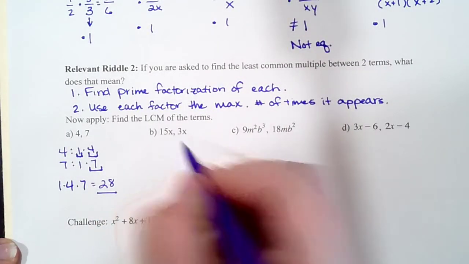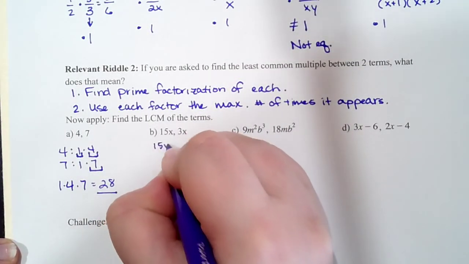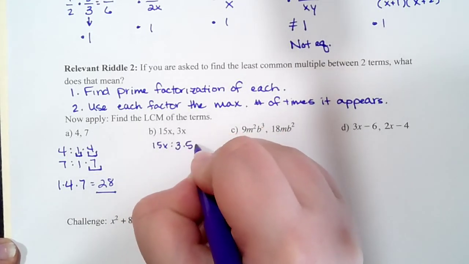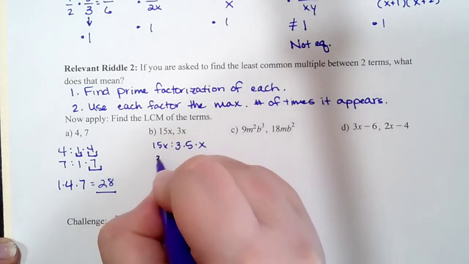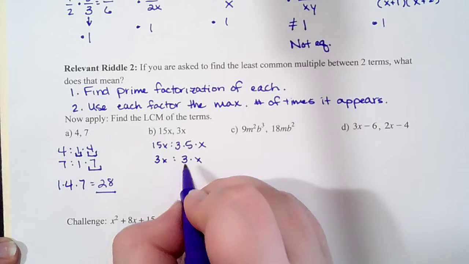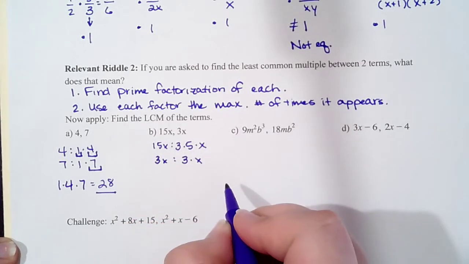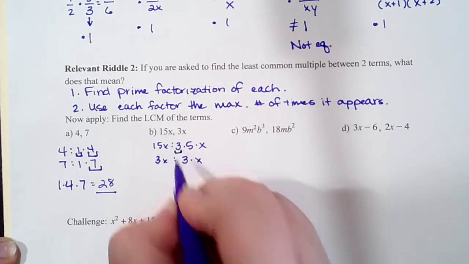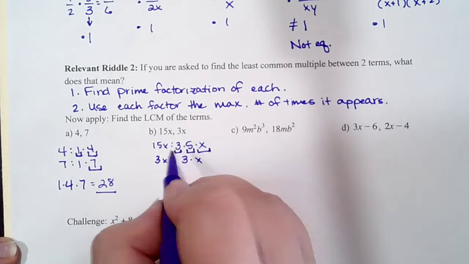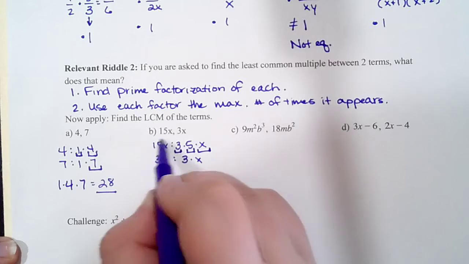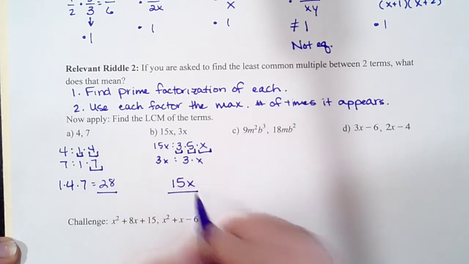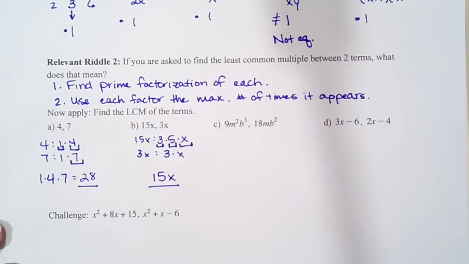We've got 15x and 3x. Right away, I'm going to list out my prime factorization. 3 times 5 times x, and 3x is just 3 times x. The max number of times any of these numbers occurs is once. So we're going to take 1, 3, 1, 5, and 1x. And when we multiply those back together, we just get 15x. So in this case, our least common multiple is 15x.